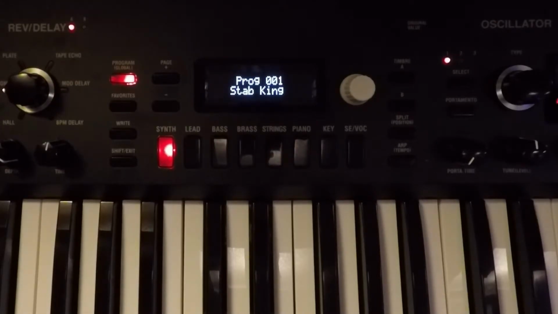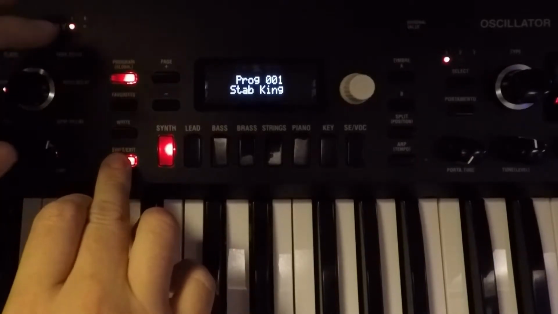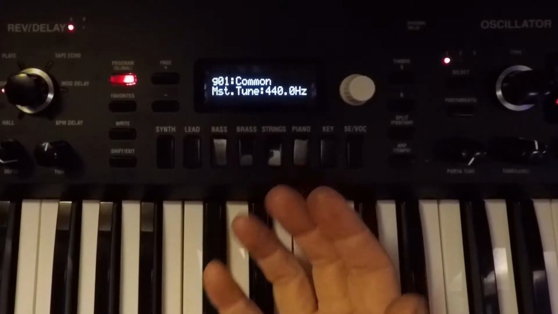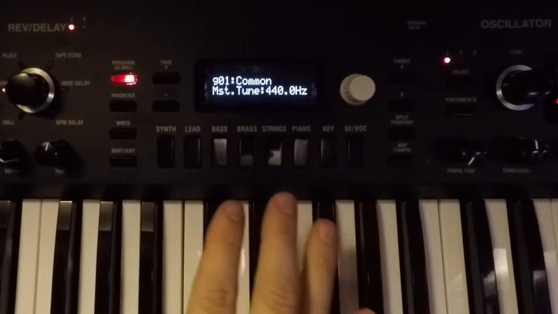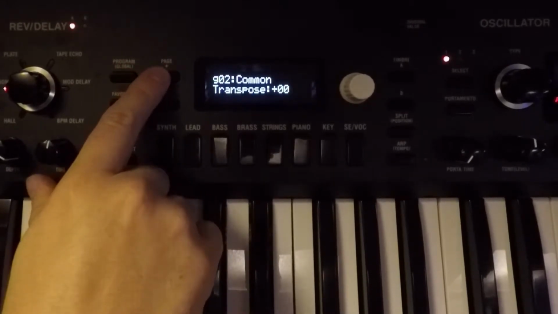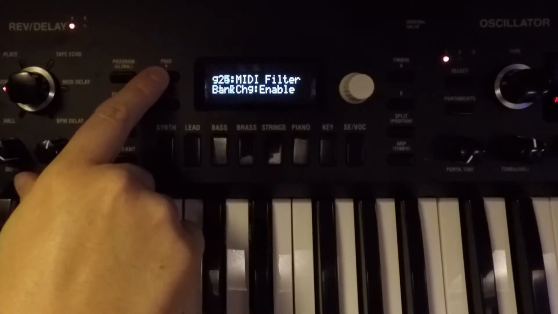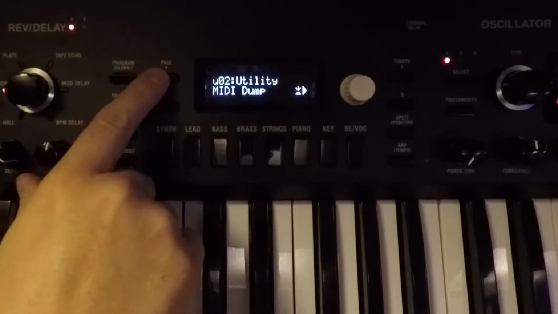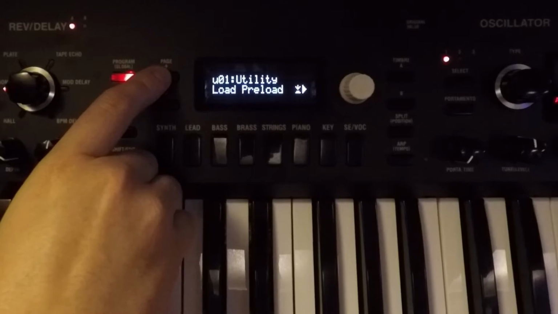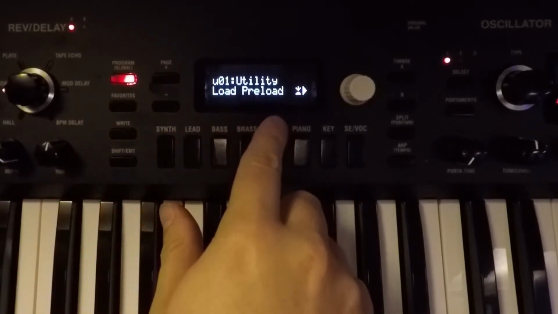Alright, so we're going to be performing a factory reset. Start with the Shift and Program button together. Now there's 44 pages of fine adjustments you can do before you hit your utility. So to go there quickly, we're going to hold up on the page button. So we hit the 44th page is tube, and the 45th page, it's now utility.